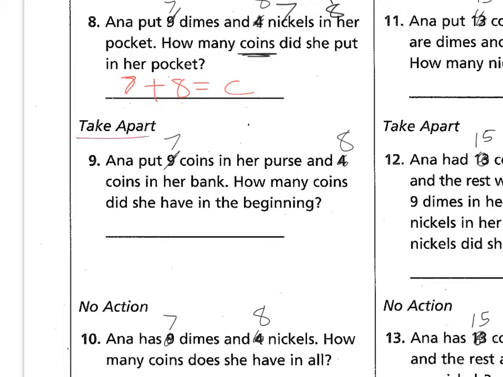Next, take apart. Take apart is another phrase for subtraction. So Anna put 7 coins in her purse and 8 coins in her bank. How many coins did she have in the beginning? So again, I'm visualizing this. She had 7 coins. Those go into her purse. She had 8 coins into her bank. And how many coins did she have to begin with?